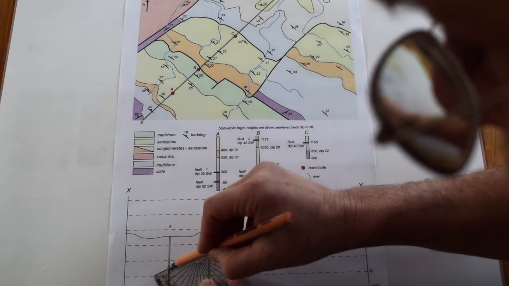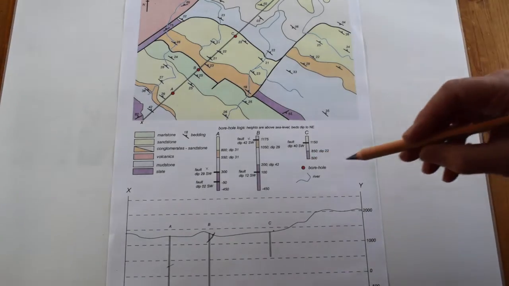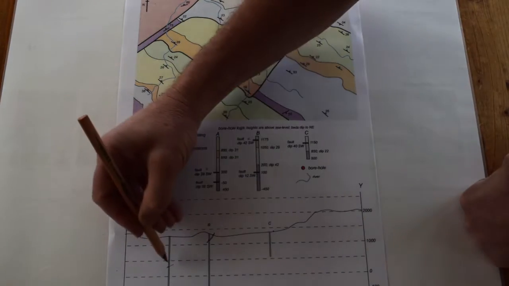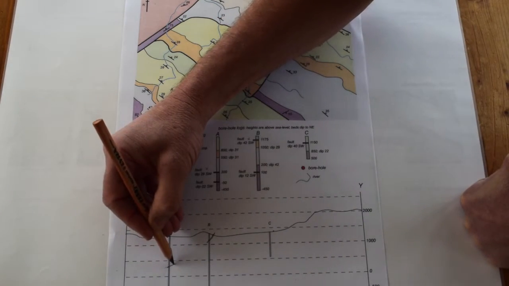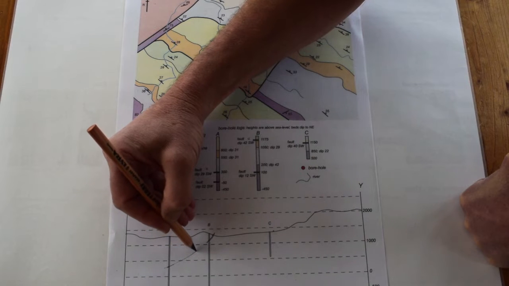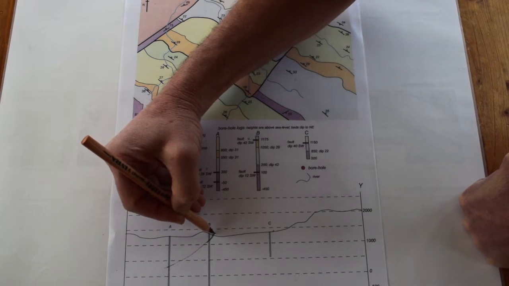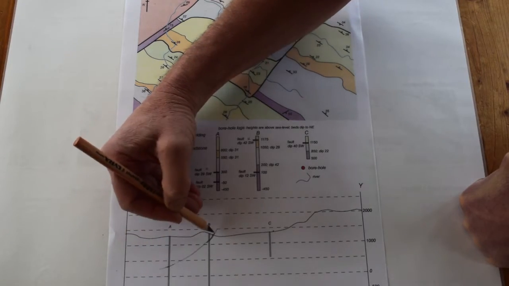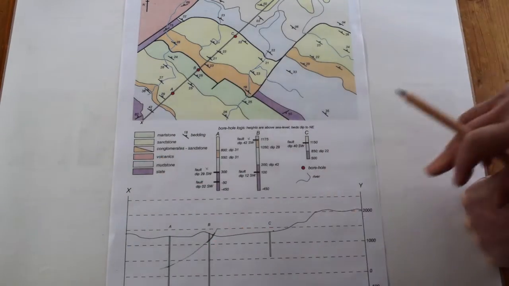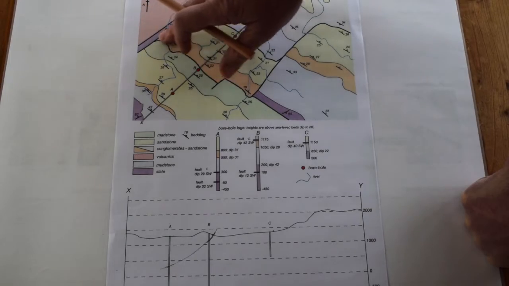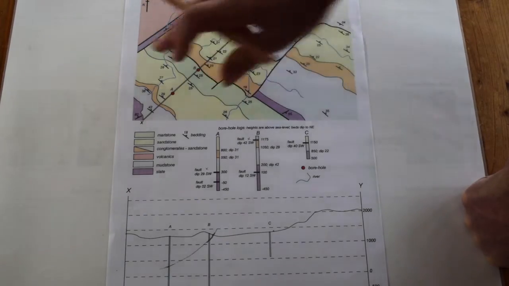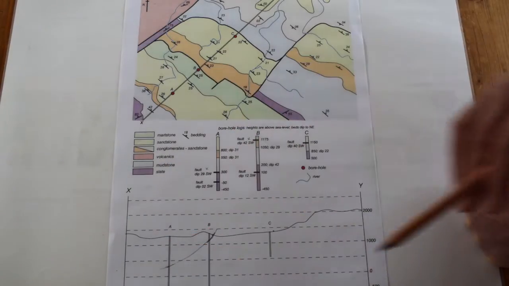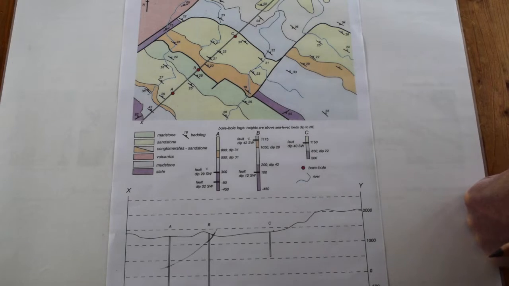There we go. So there's the fault there. If we try and join these up, we can see this fault loses or decreases in dip downwards, something like this. So we have a fault that's curved in the plane of section, and it's curved slightly in the map view as well. So the map and cross section are consistent with one another.